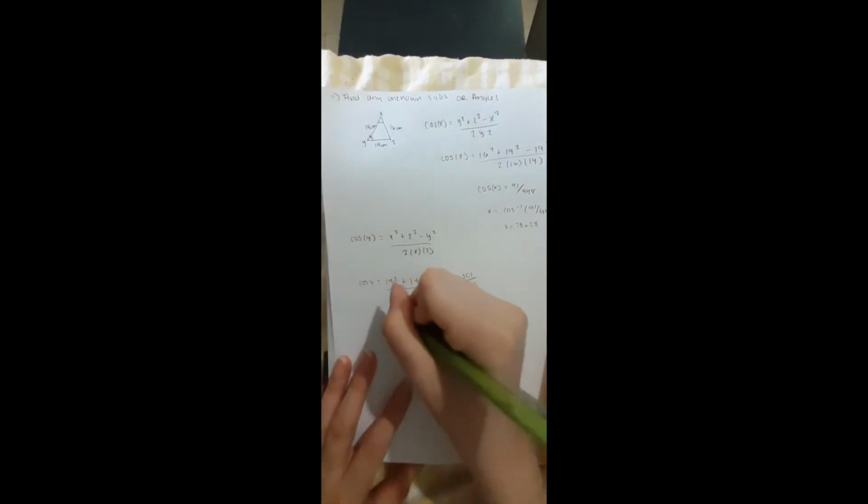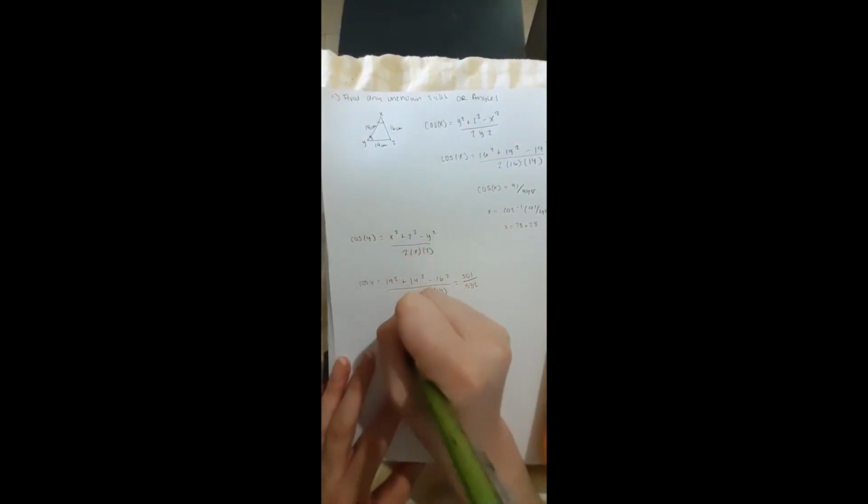Now 2 times 19 times 14 is 532. And so since now we have the equation, cosine y equals 301 over 532.